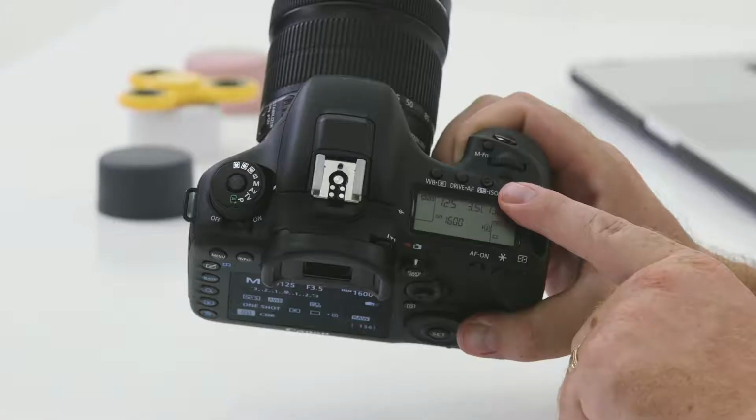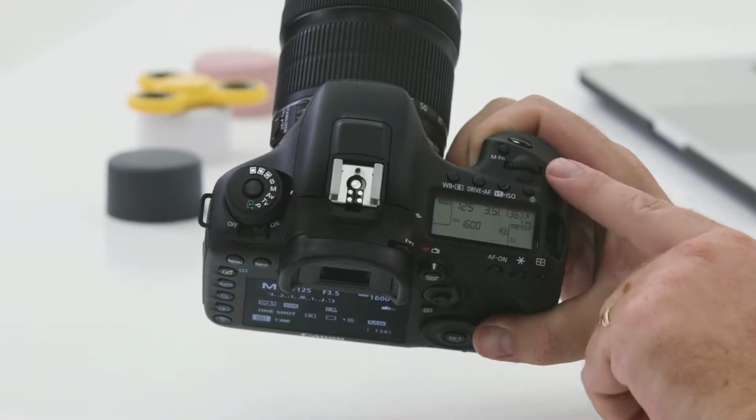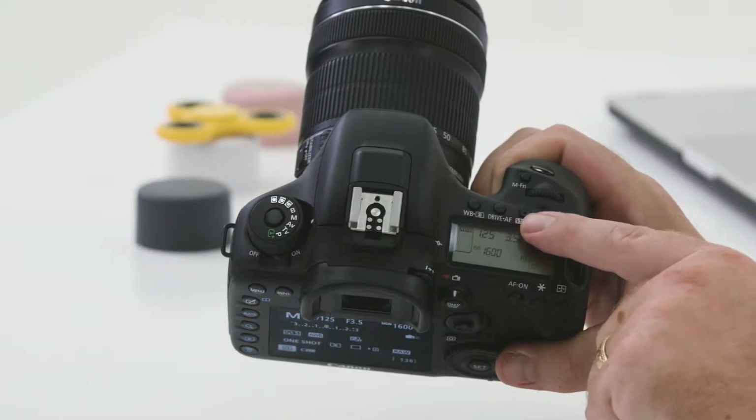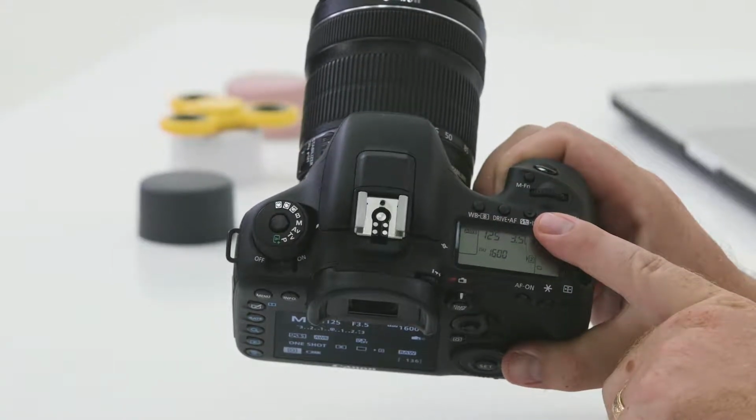Another handy little feature to point out is you'll notice the ISO key has a little dimple on it. This is so at nighttime, you can feel across the top of those four keys and you'll be able to identify the ISO key quite easily.